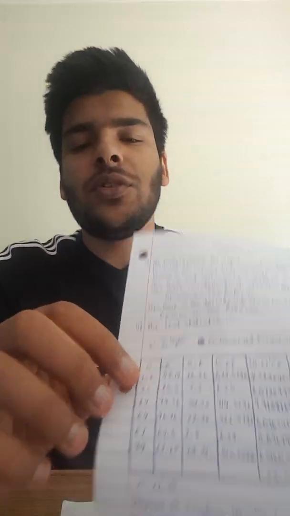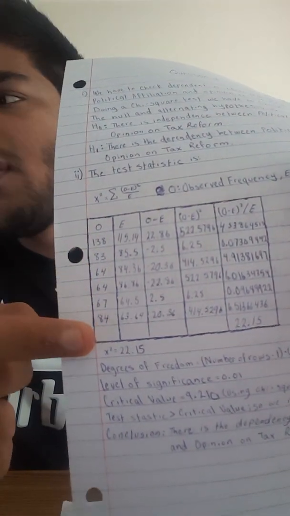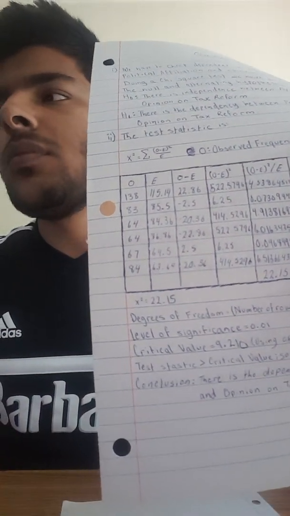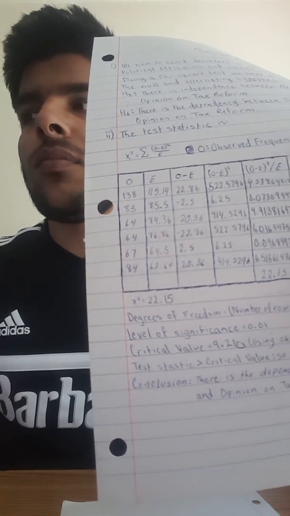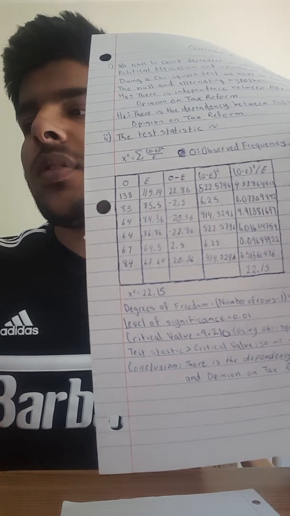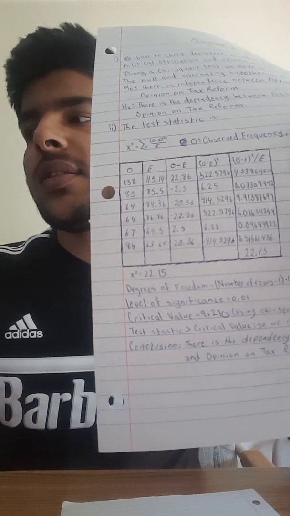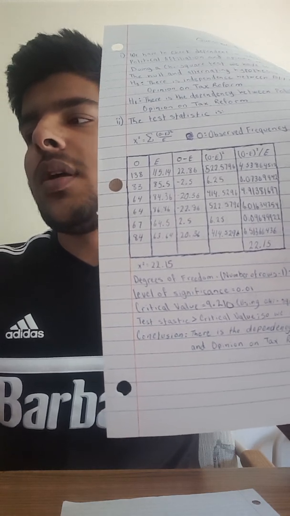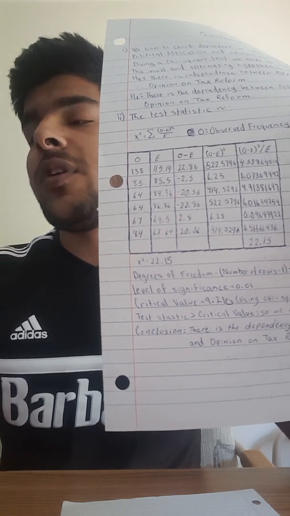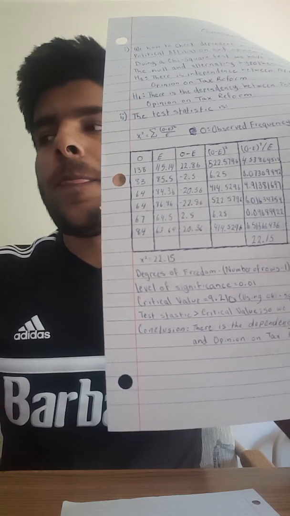Once you have it solved out, which we did in this table right here, the observed values are shown in the table as 138, 83, 64, 64, 67, and 84. It's the six numbers that make up the table.